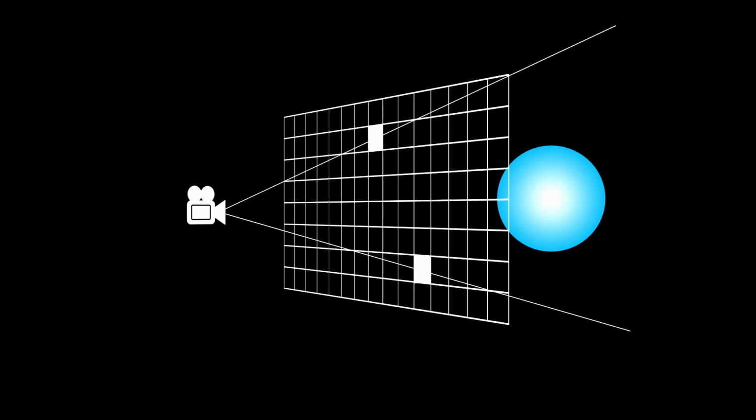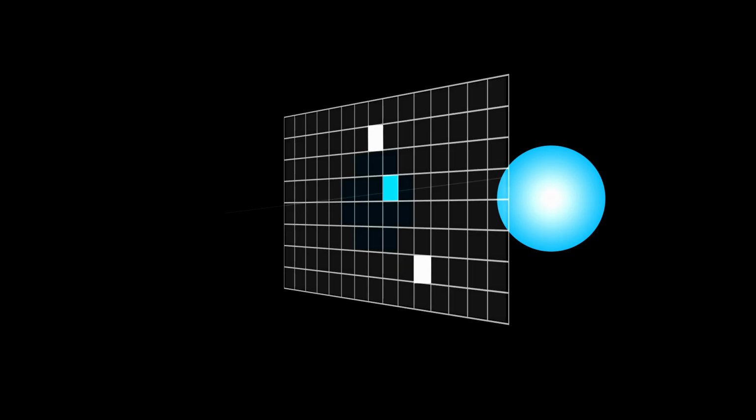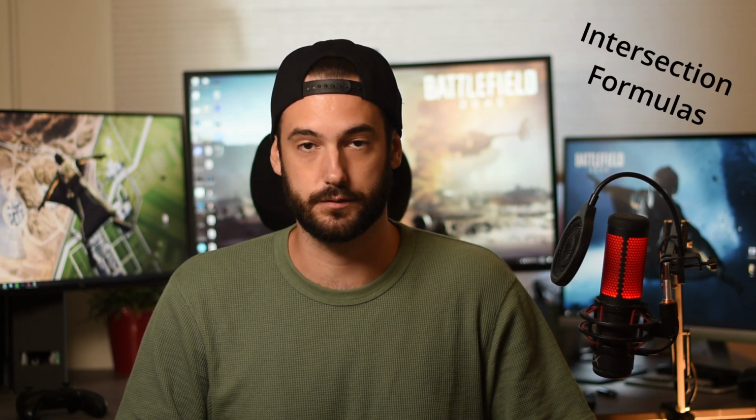The canvas itself is actually what will end up on your screen, and it's split into pixels. Each ray goes from the imaginary camera through a specific pixel on the canvas. If the ray hits something, we just color the pixel of the canvas it went through. But how do you know if the ray actually hit something? We do so by using math, more precisely by using intersection formulas.